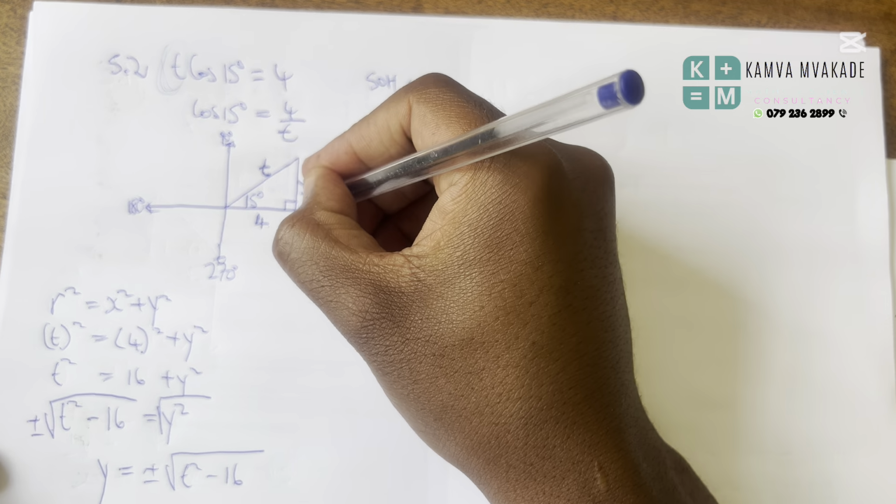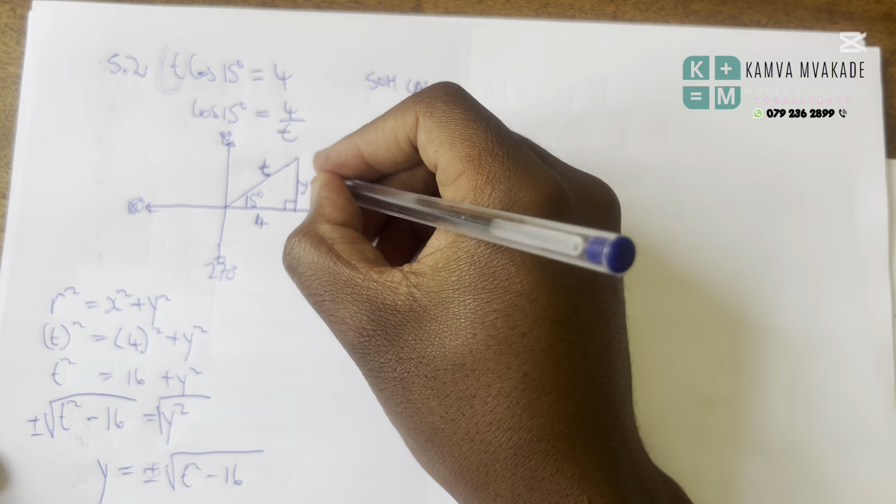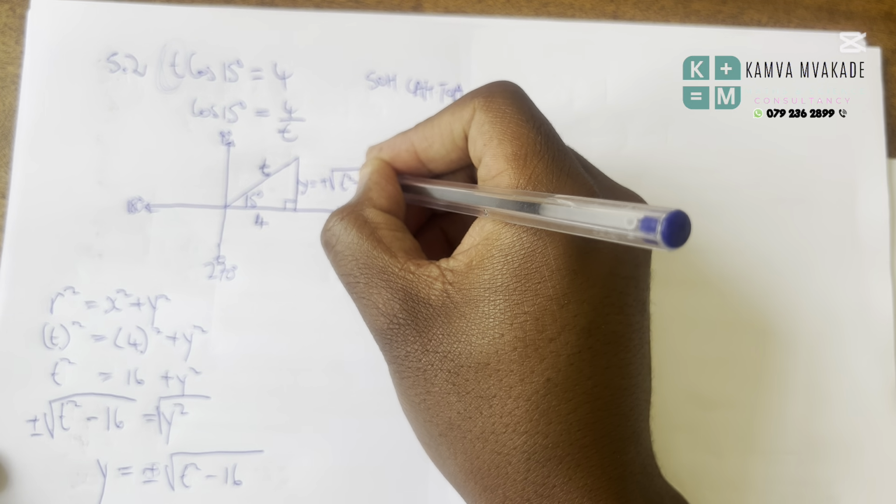So y is upwards, as here. So y is going to be what? It is going to be positive. So we're going to have positive the square root of t squared minus 16.